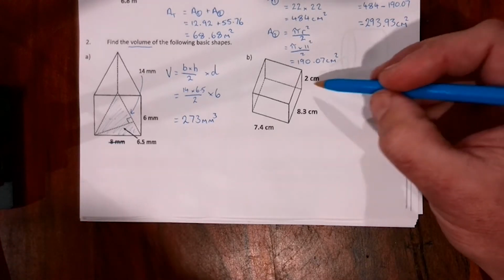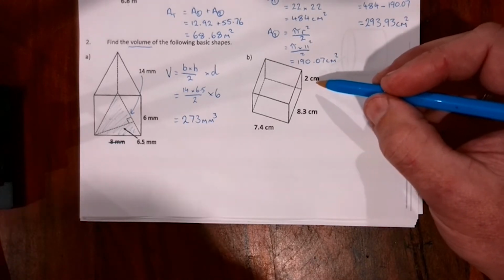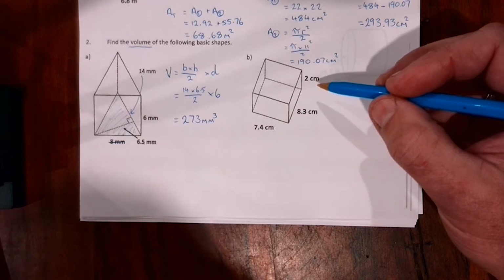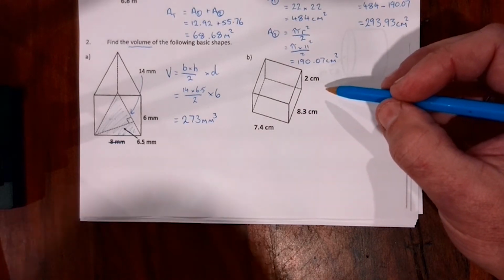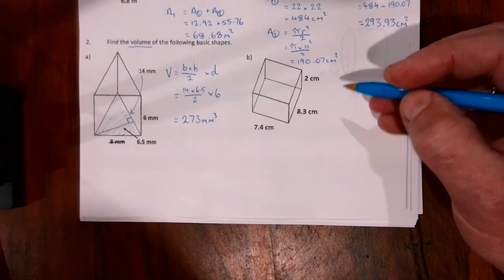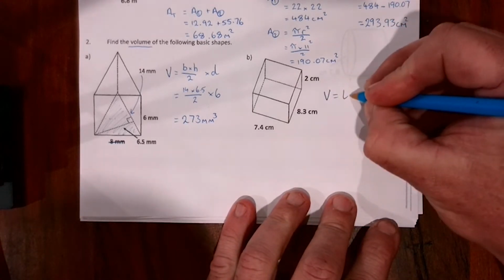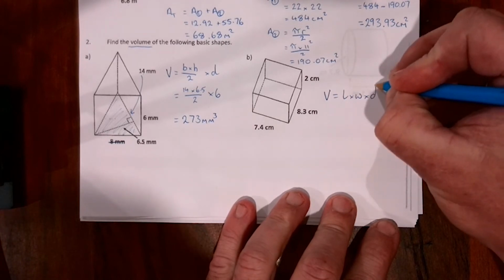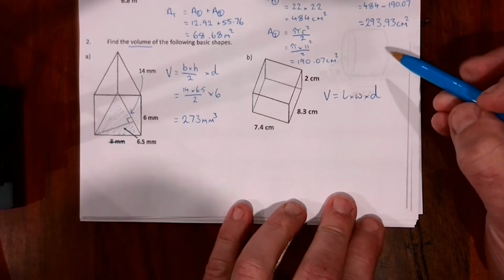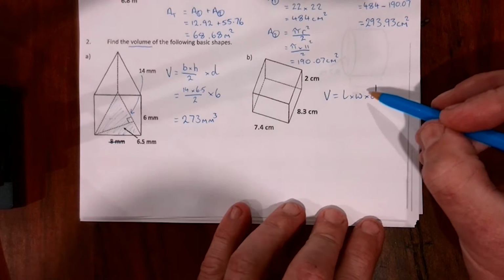Question 2b is another volume question, and this one is a rectangular prism. So again, you have a formula sheet, and you can use your formula sheet. The formula is volume equals length times width times depth. But as I said in question 2a, you don't really need a formula at all.